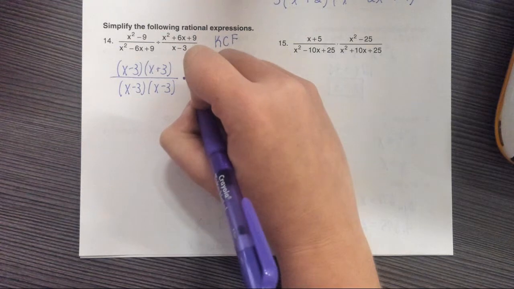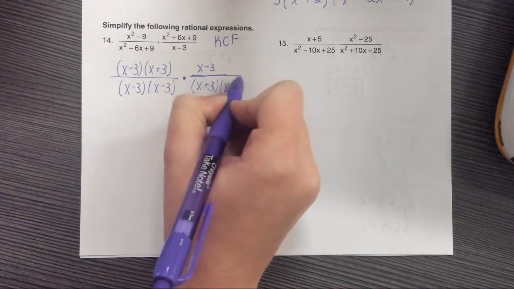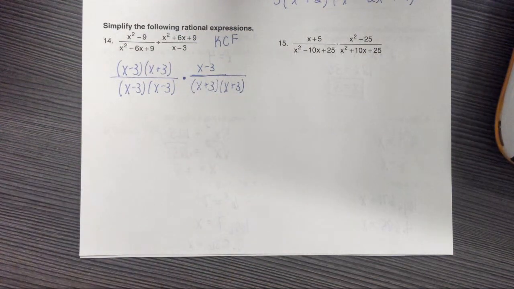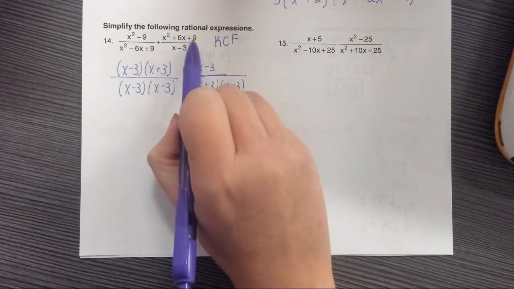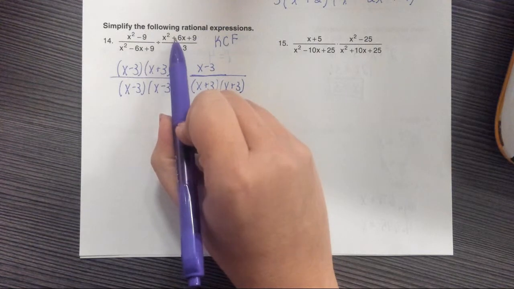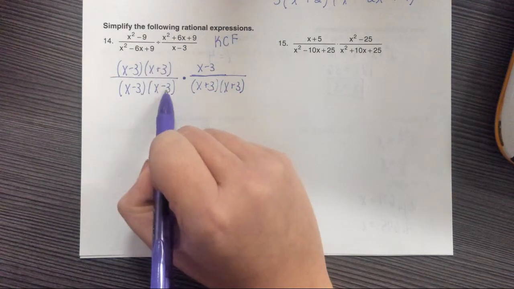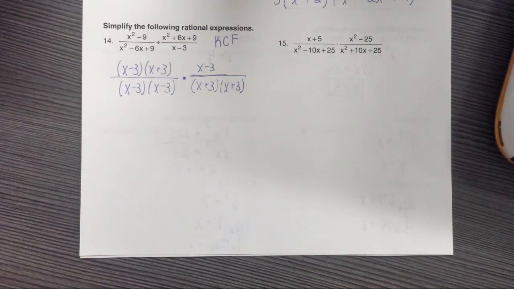So this factors into x plus 3 times x plus 3. So signs are super important. These are both positive because a positive times a positive is obviously a positive, and positive plus positive is positive. Negative times negative is positive, but negative plus negative is negative. So please watch your signs.